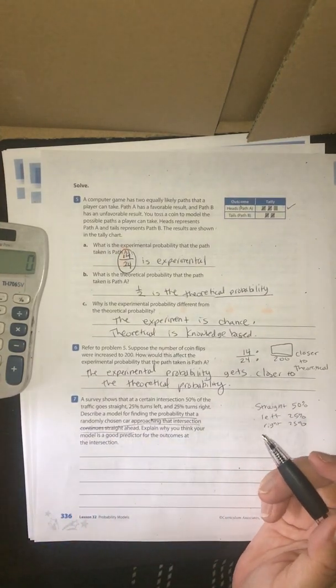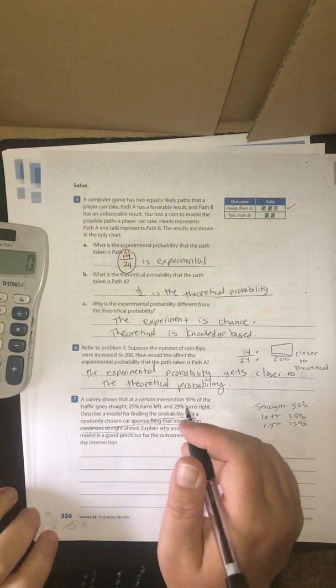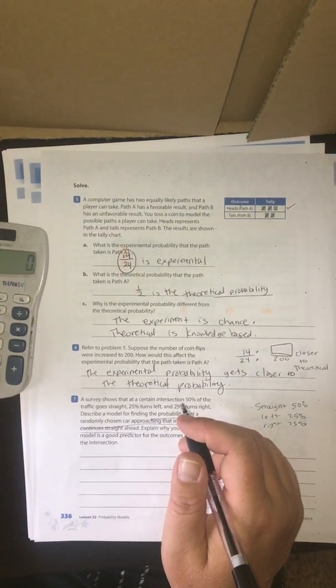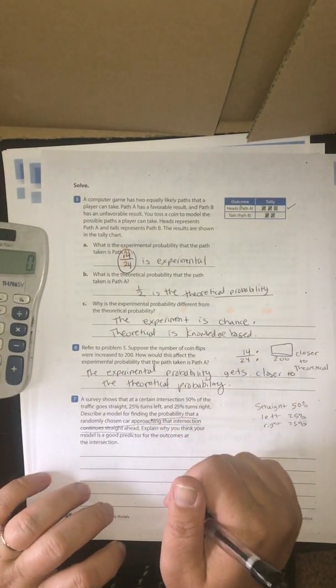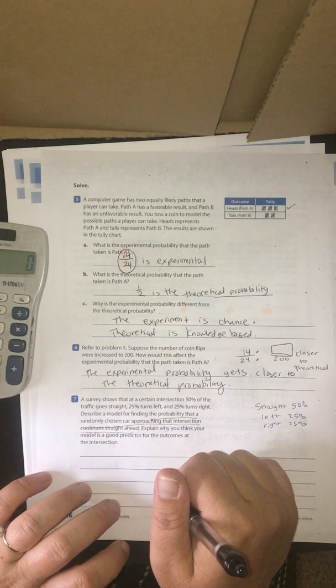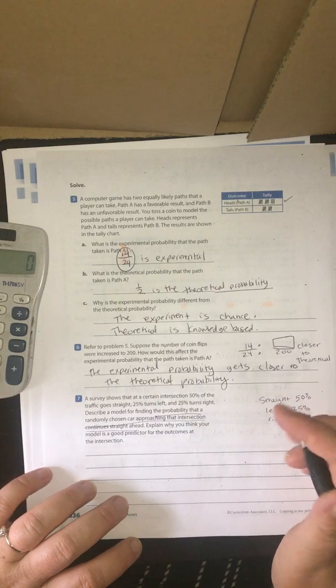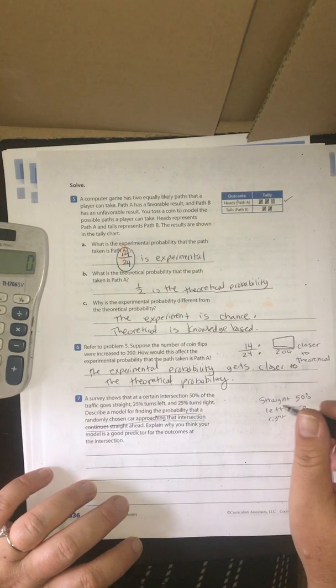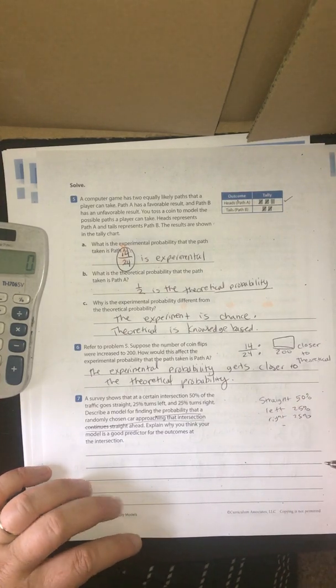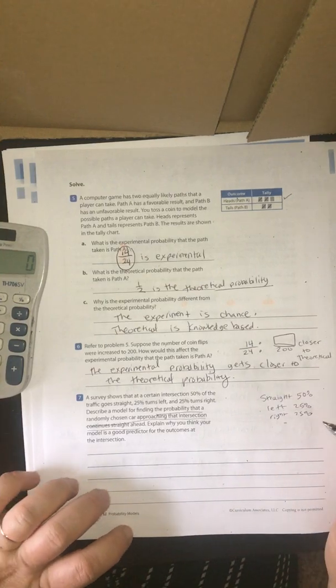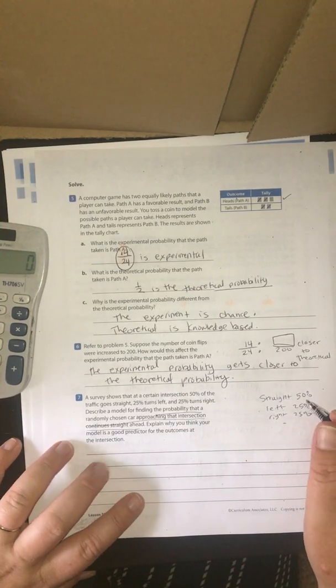So it looks like we're doing theoretical, right? It's a theoretical idea. So if we had the equally likely outcome. So are they going to go straight, left, or right? Well, luckily this is 100% of the options.